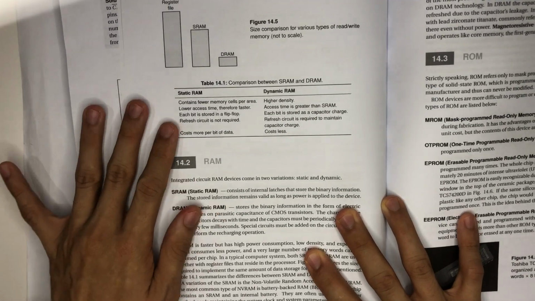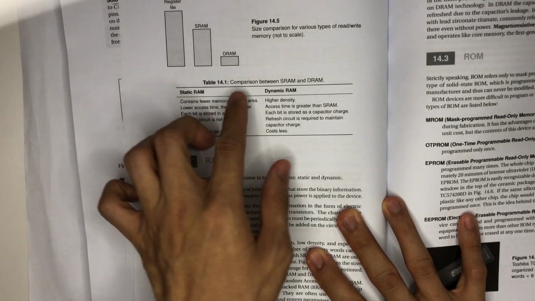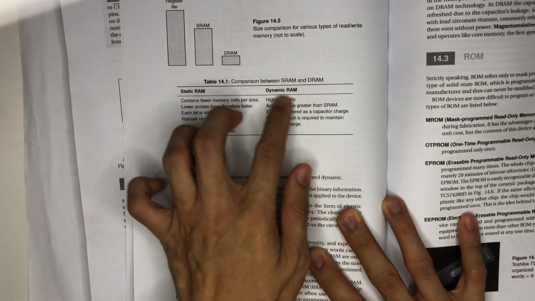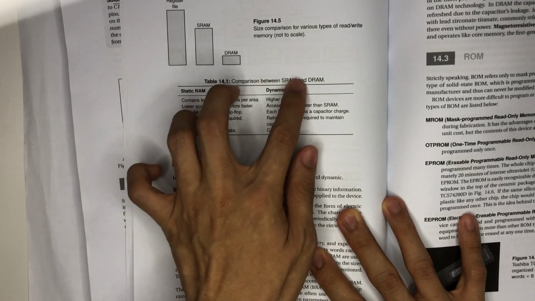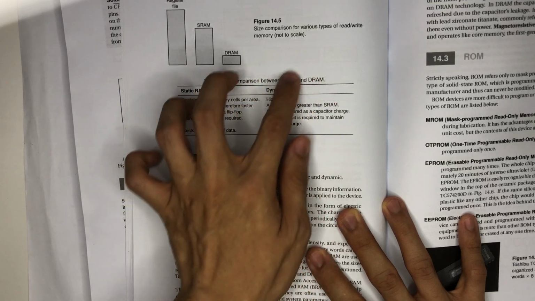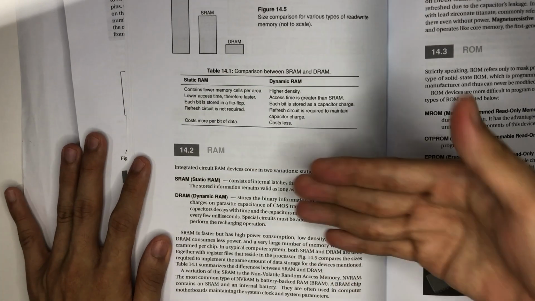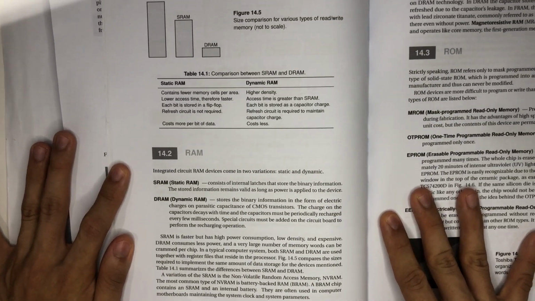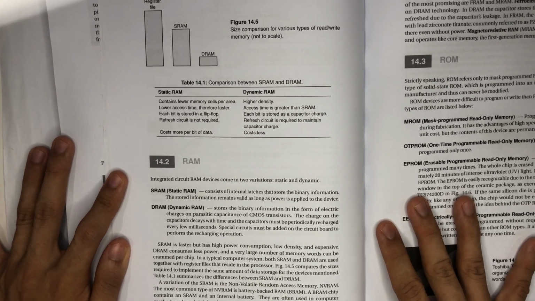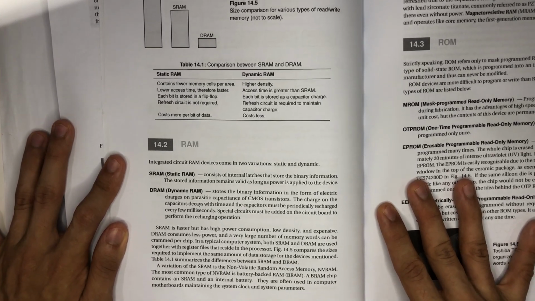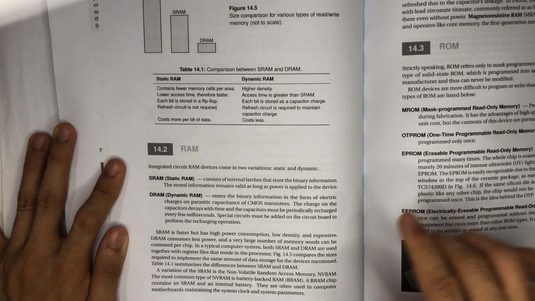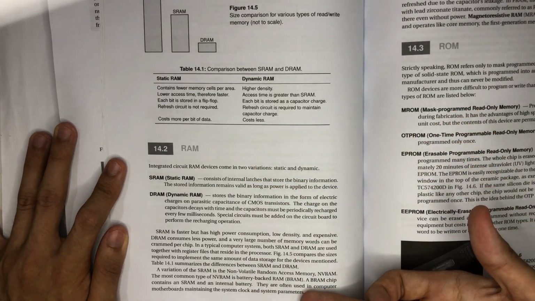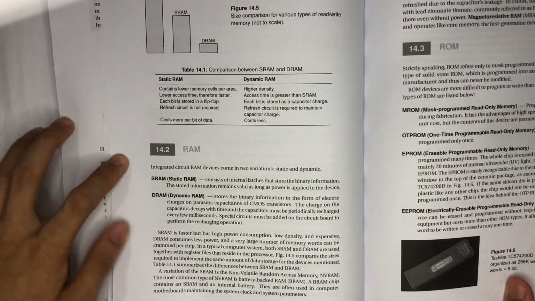Now next we go to the comparison between static random access memory and dynamic random access memory. You guys can read this information. For those that didn't get the module, you can always pause the screen. Let me try to adjust. So you guys can read this for detail. I will go through this for explanation.